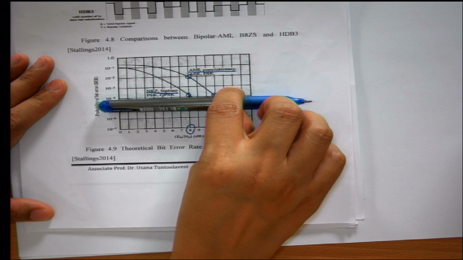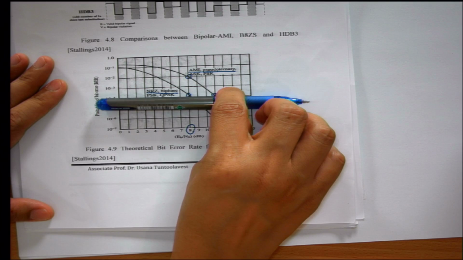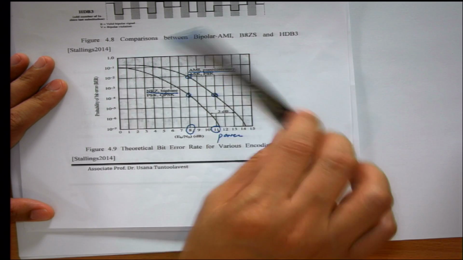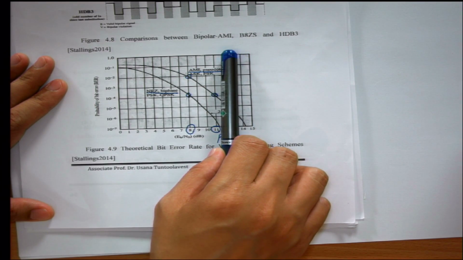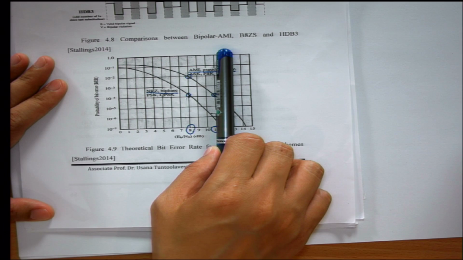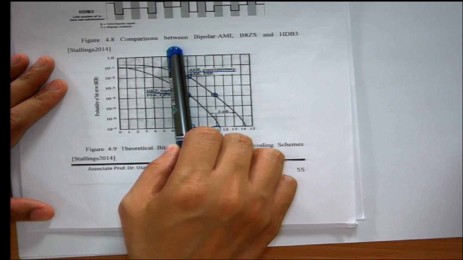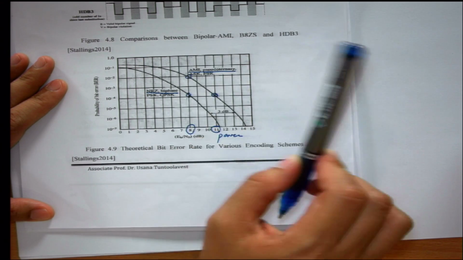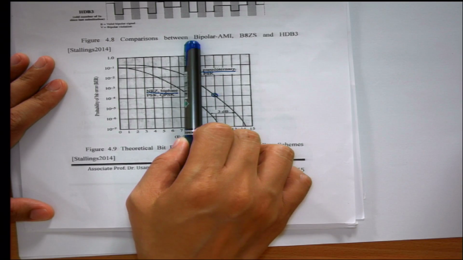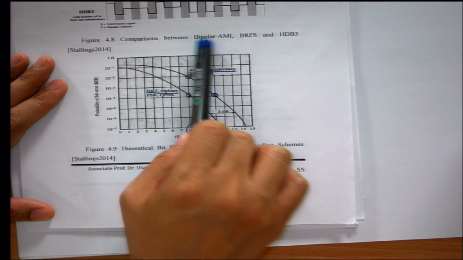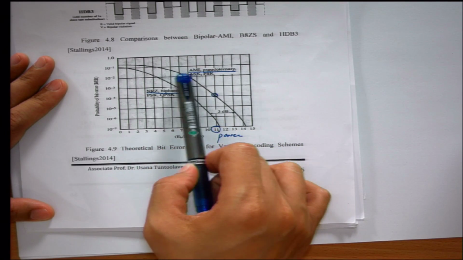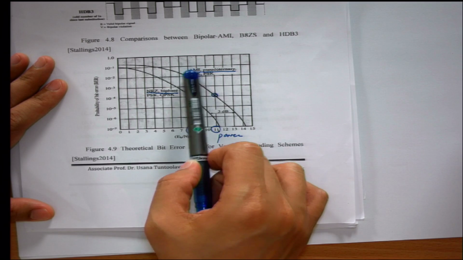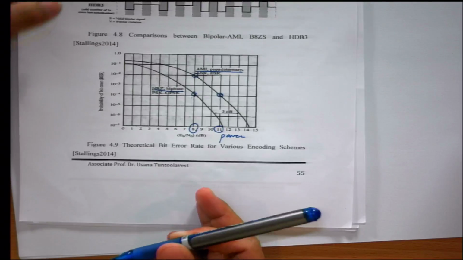You see? So to have the same performance in terms of bit error rate, the AMI has to use about 3 dB higher power than the NRZ and biphase. And if you have the same transmitted power, the AMI pseudo ternary will have a higher probability of error, or bit error, than the NRZ and biphase. Okay, this is the comparison that I want to show you.